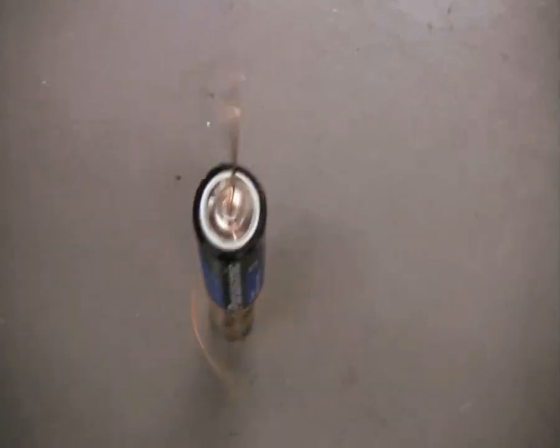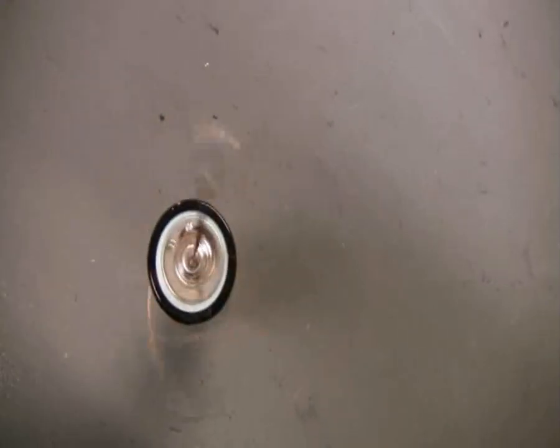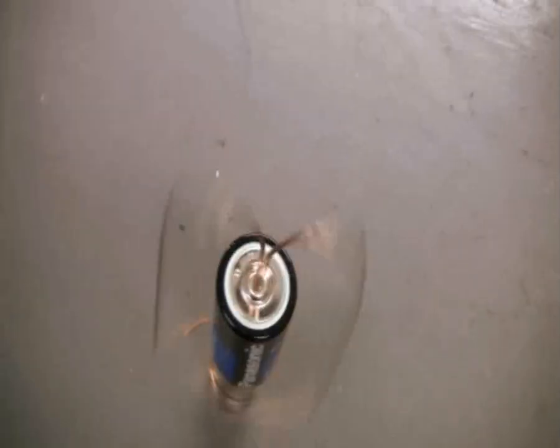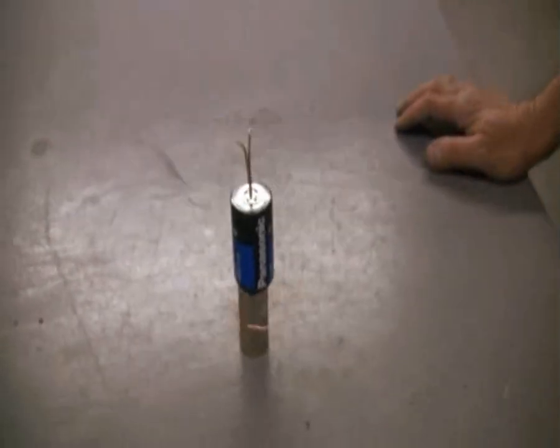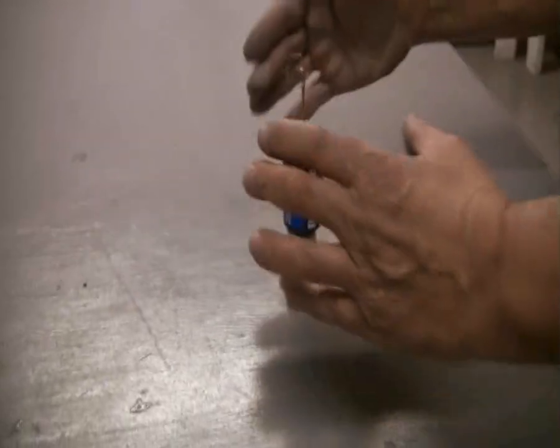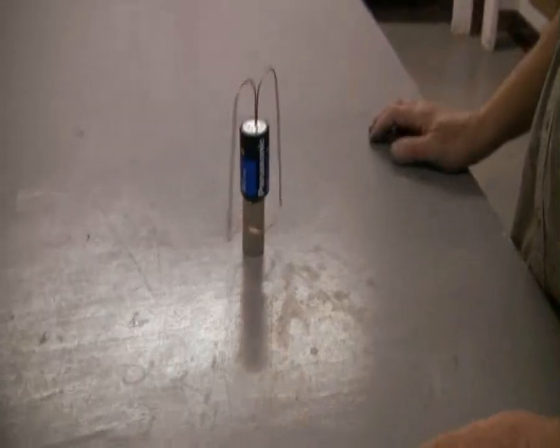And you couldn't push it to go the other way? No. Well, the Coriolis effect is probably the same thing. That's why the water goes down the pipe differently on each side of the equator. You can't make it go the other way. See, it won't go.